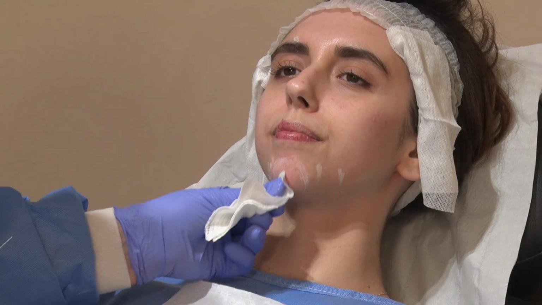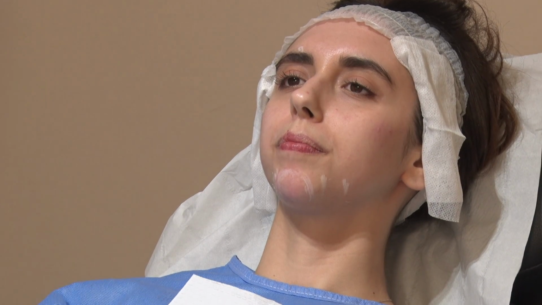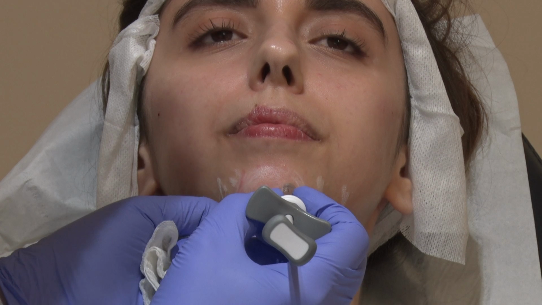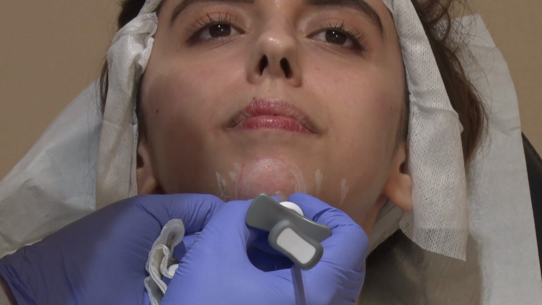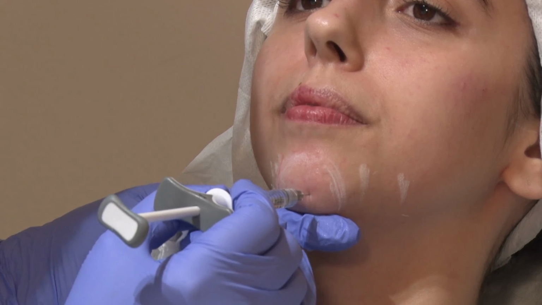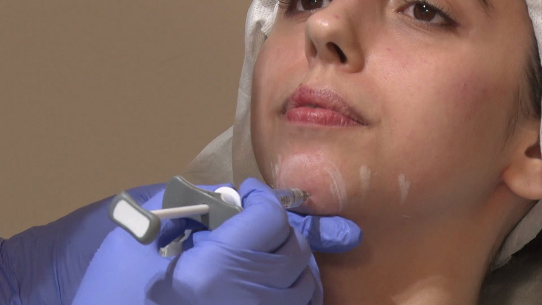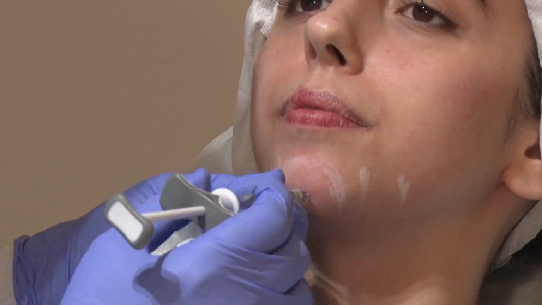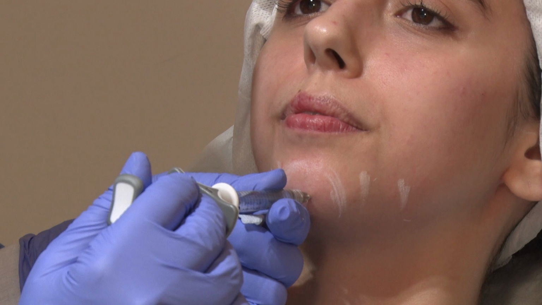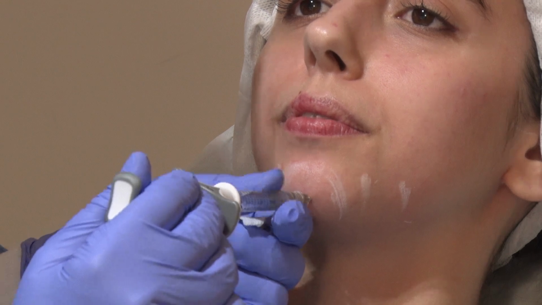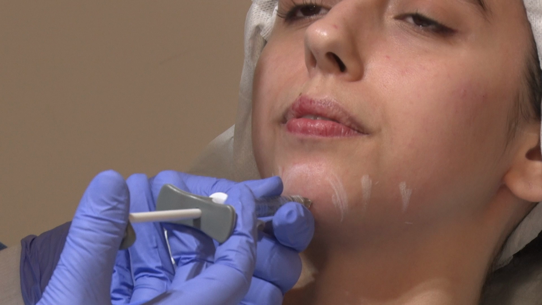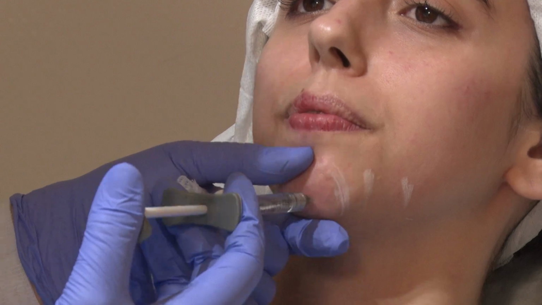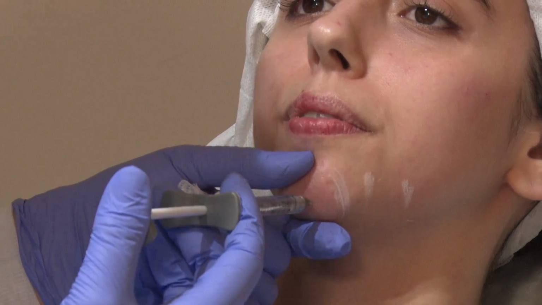Prepare the skin and mark the area. Clean the skin again. Use your non-dominant hand on the face. Gently advance the unprimed needle. Identify the periosteum. Aspirate and slowly inject a bolus of 0.1 to 0.2 ml without pushing the needle onto the periosteum.